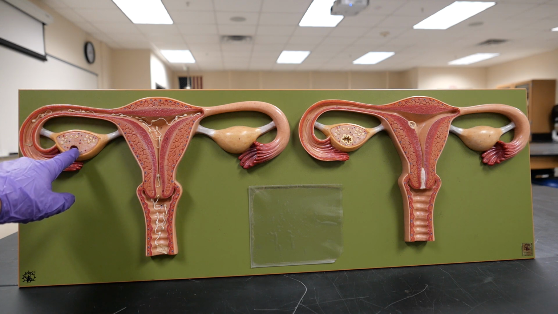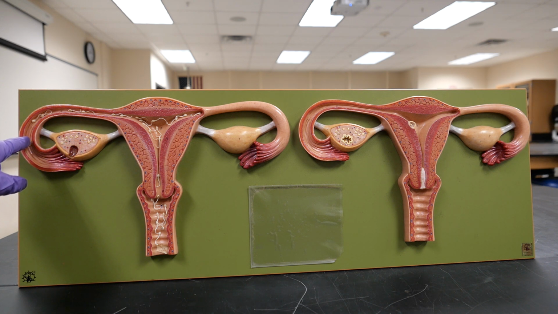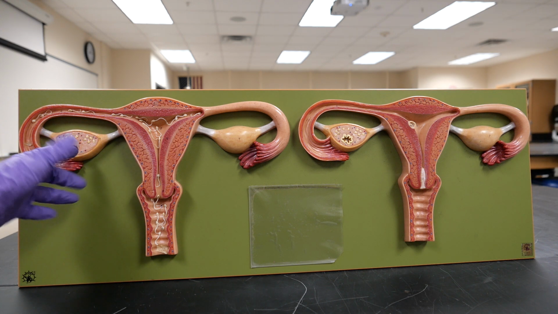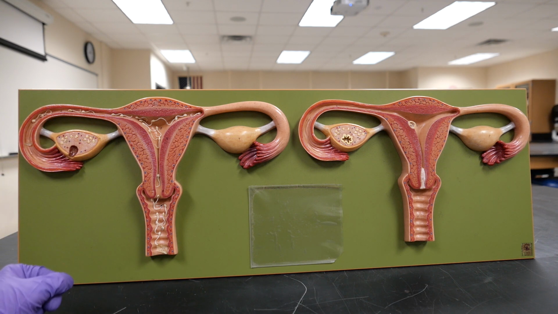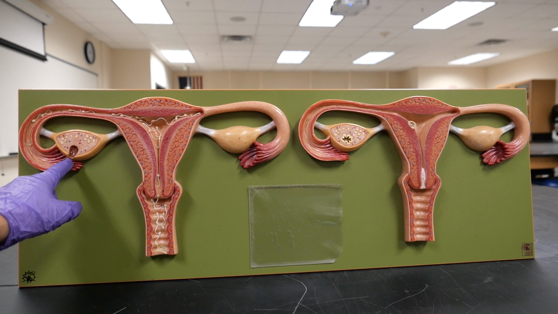And they're going to be producing an egg that's going to be ovulated. And on both of these structures, they're the same. You have the ovary, then you have these little finger-like projections. Those finger-like projections are called the fimbriae.